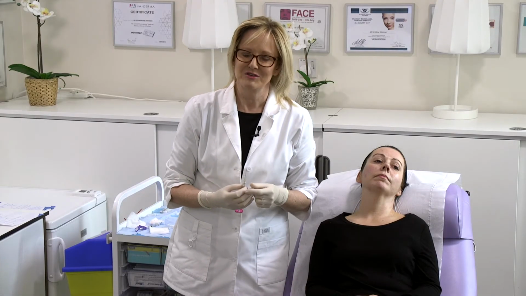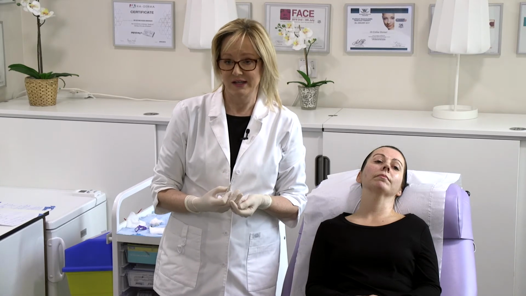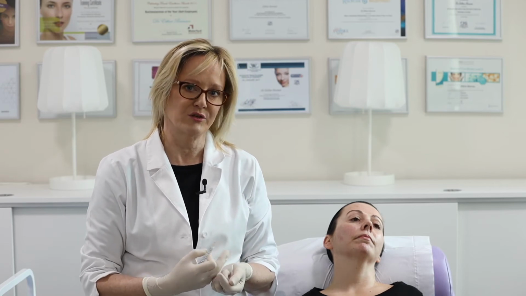I'm happy with the results already. We've improved that look of sadness and tiredness. We've indirectly improved the tear trough. We've helped lift her oral commissure, which was a little more downturned on the right. We've expanded the SMAS and given her some nice volume and some contour and lift.